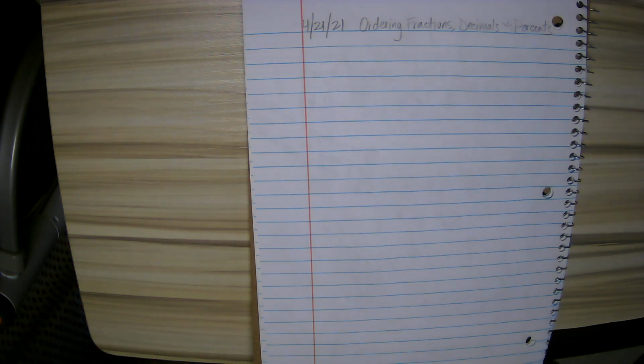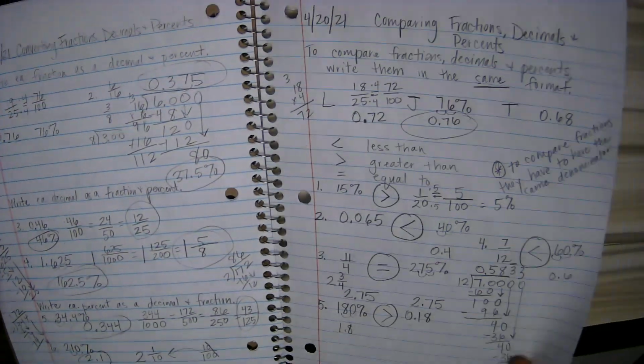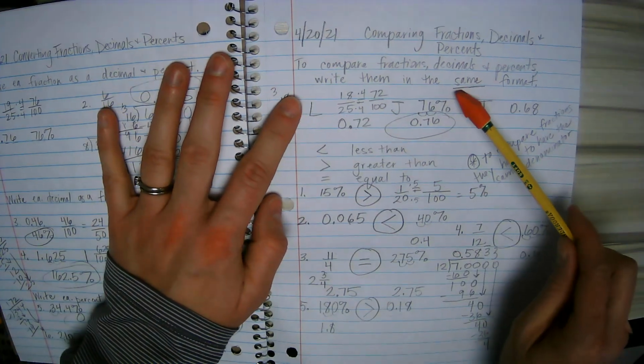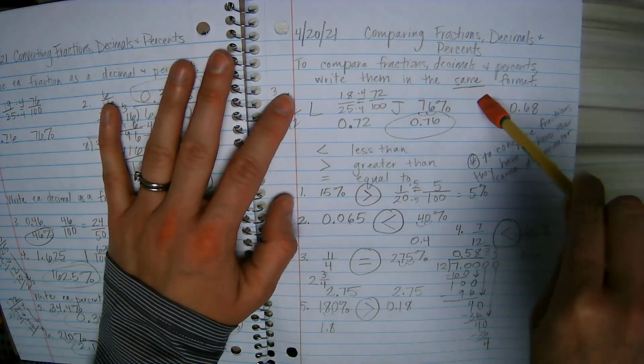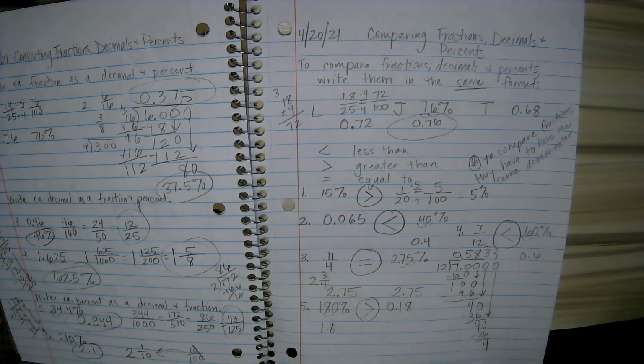Alright guys, if you haven't quite gotten a grasp on comparing fractions, decimals, and percents, I want you to go back to yesterday's video and be sure you're taking notes on that, because today we're going to use that skill in order to order our fractions, decimals, and percents. So remember, to compare fractions, decimals, and percents, we have to write them in the same format. So we're going to do that while we are ordering them as well.